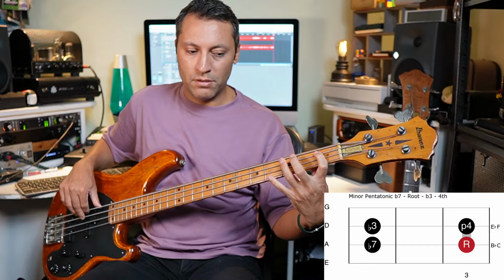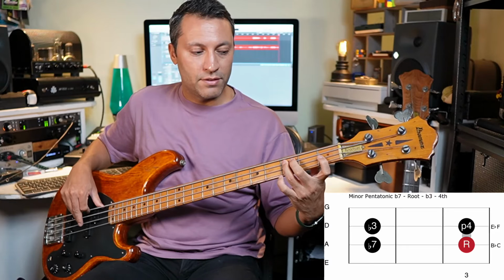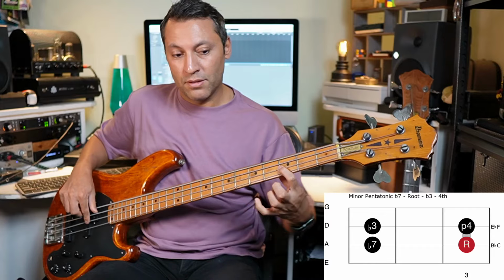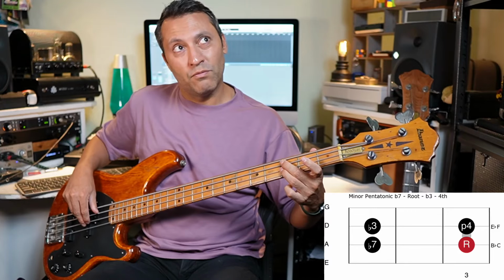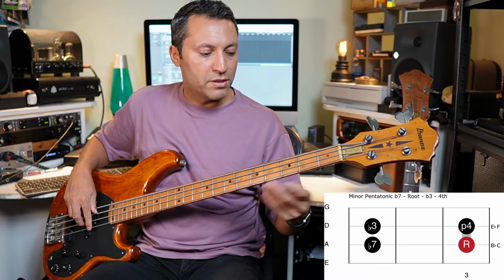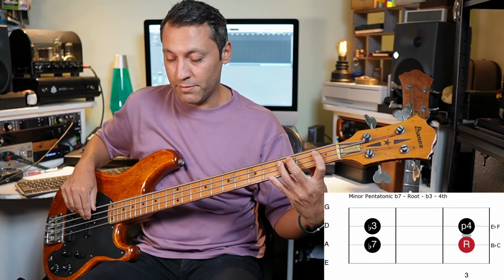So we've got the root there, the C. The B flat here, first fret A string. That's the flat 7. The E flat is the flat 3rd. That's that beginning of Smoke on the Water. And that 4th completes it. Technically a perfect 4th, but you can just say 4th. Anyhow, that pattern.